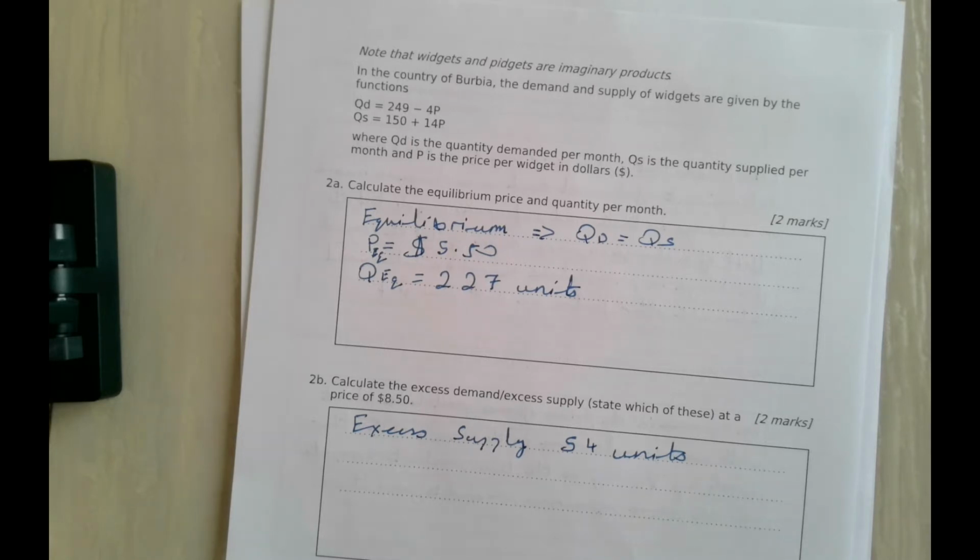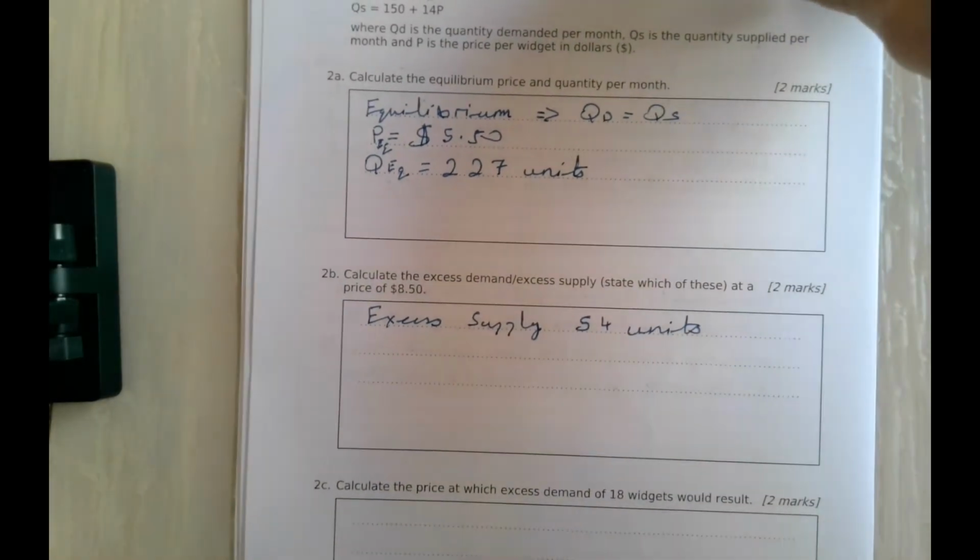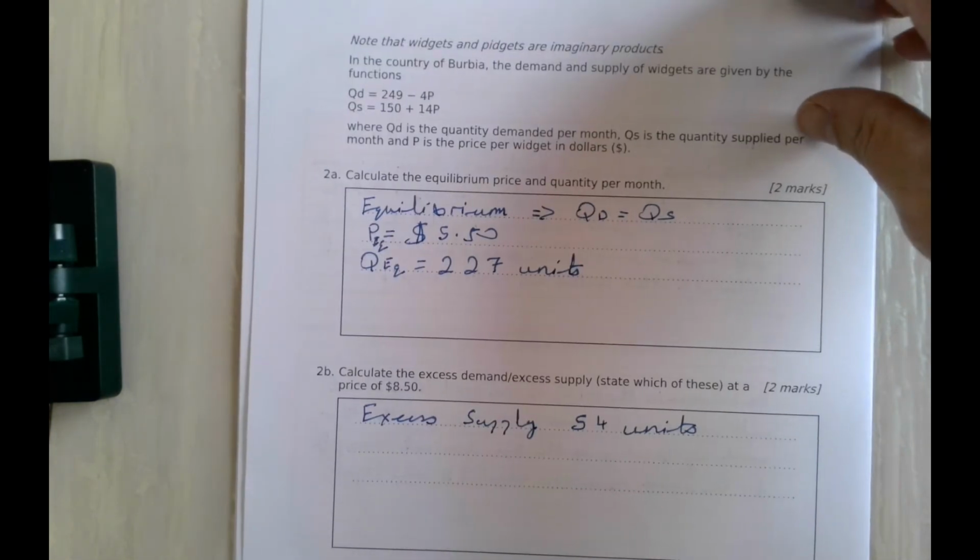And the reason is because we want demand to be greater than supply. Quantity demanded be 18 units greater than quantity supplied. So if we find the price where quantity demanded less 18 is equal to quantity supplied, that will give us the price where the quantity demanded is in excess. Okay, so just keep this in mind.